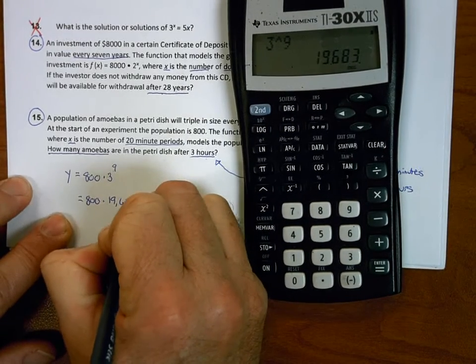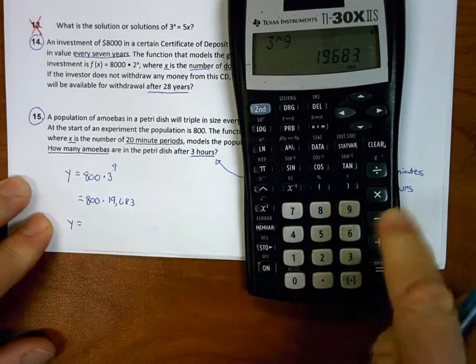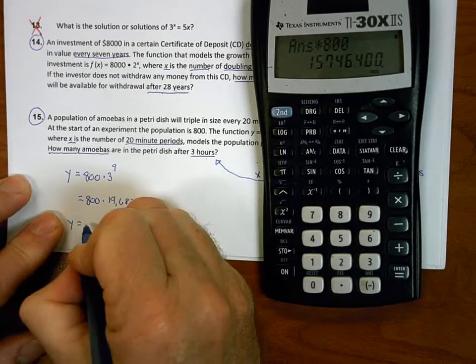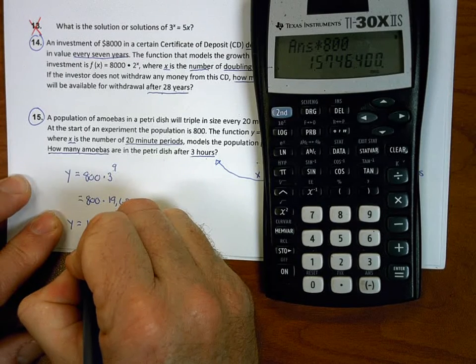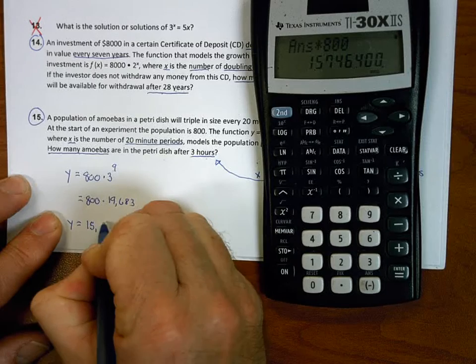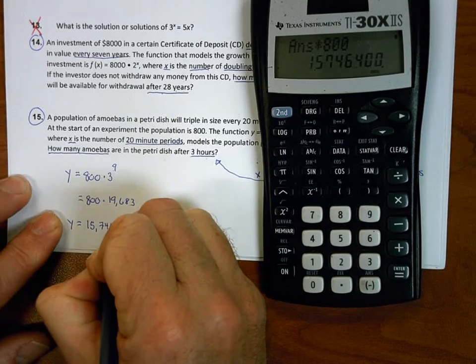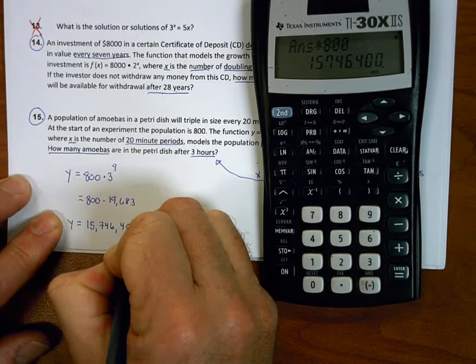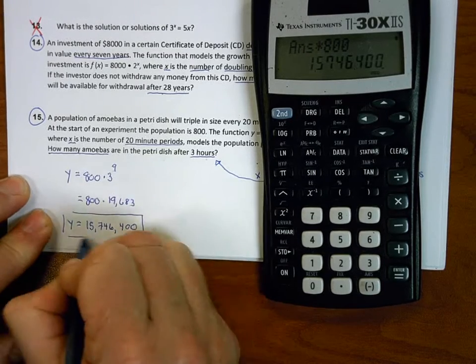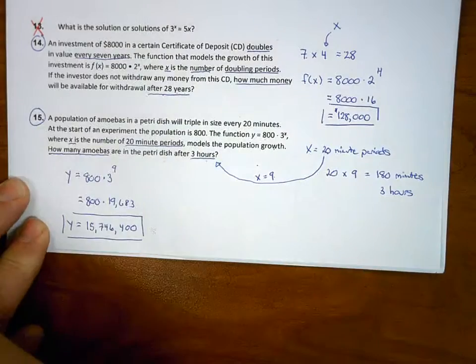And then I multiply that by 800. So that means there are that many amoebas, and that's a lot of amoebas. So what is that going to be? 15,746,400 amoebas in the dish after 3 hours. Okay, all right, turning it over.